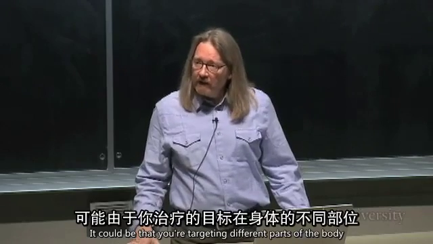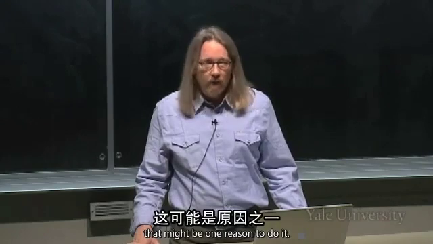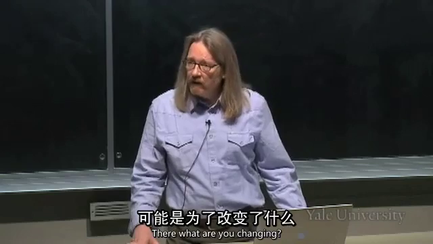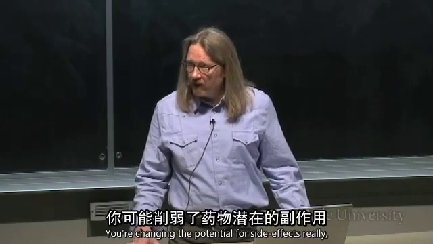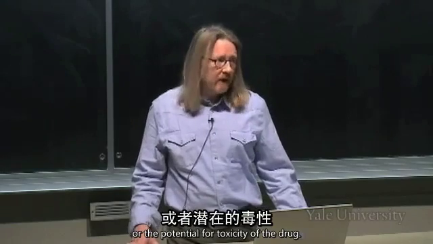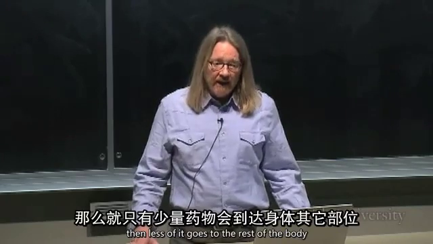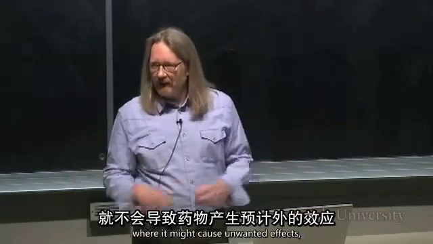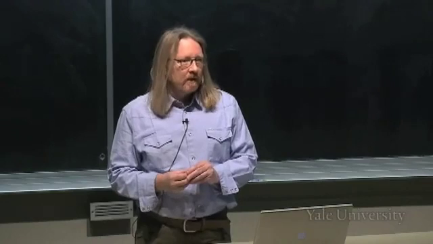It could be that you're targeting different parts of the body, and so you want to deliver them at their site of action. That might be one reason to do it. And there, what are you changing? You're changing the potential for side effects, really, or the potential for toxicity of the drug. Because if you can deliver more of it at the site of action, then less of it goes to the rest of the body where it might cause unwanted effects. And so that's a very good reason to target it.